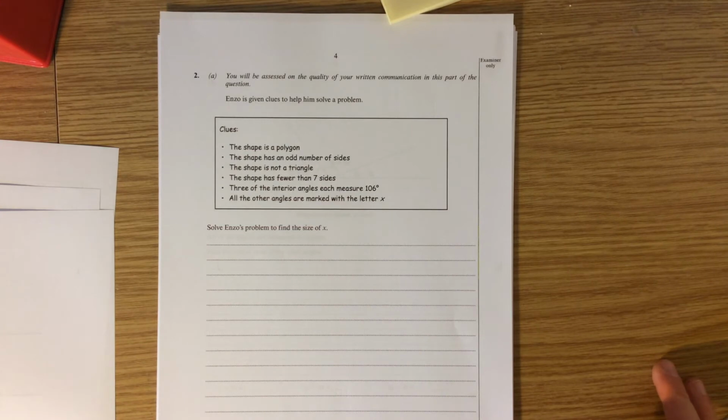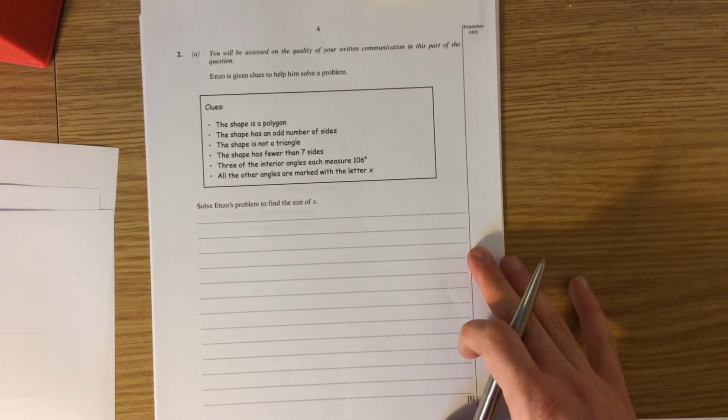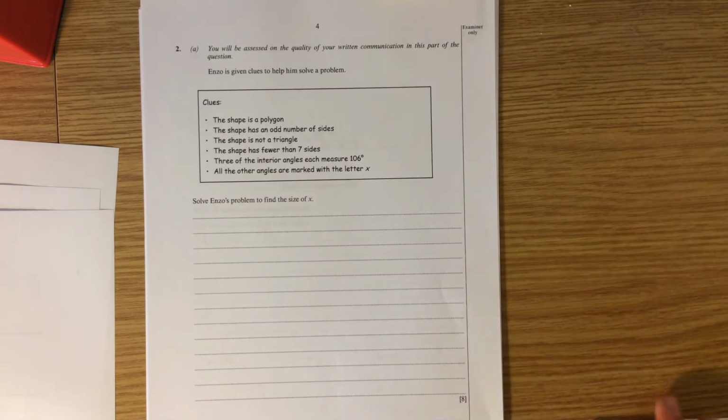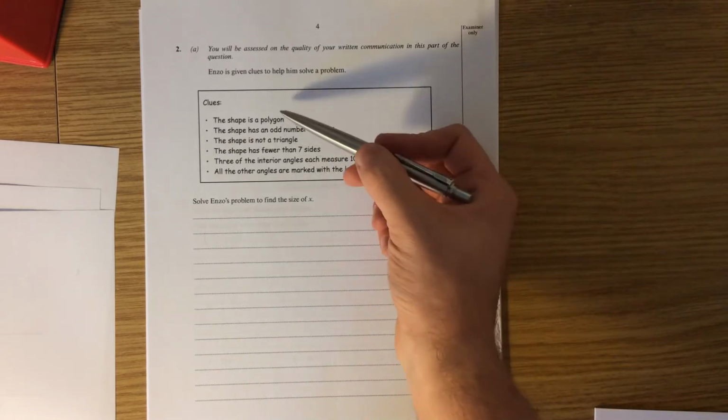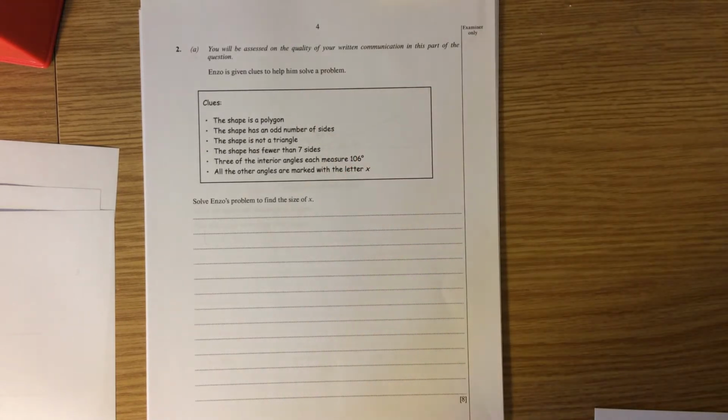Question number 2. You'll be assessed on the quality of your written communication. So, QWC question, and we need to solve Enzo's problem to find the size of X. So, the shape is a polygon. That means that it must be a closed shape.